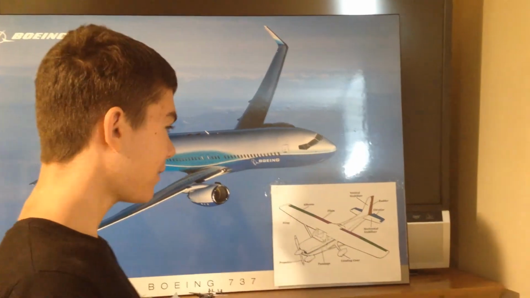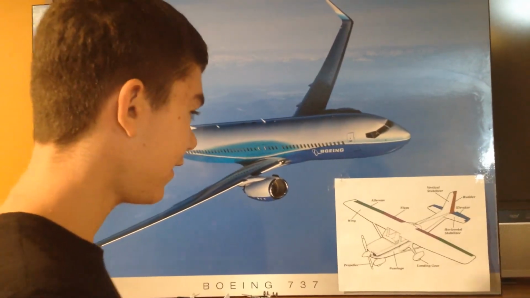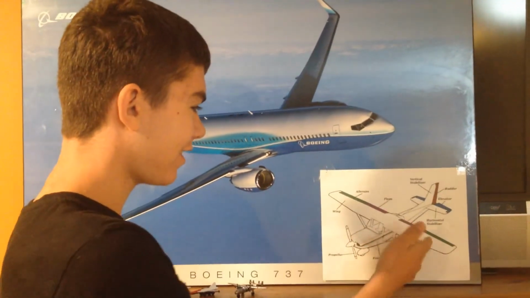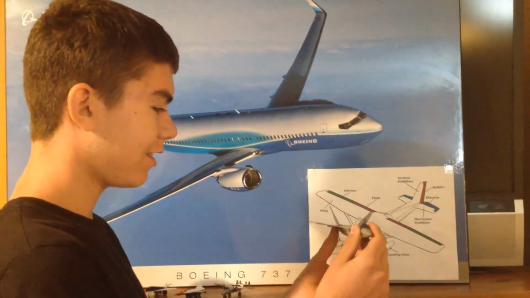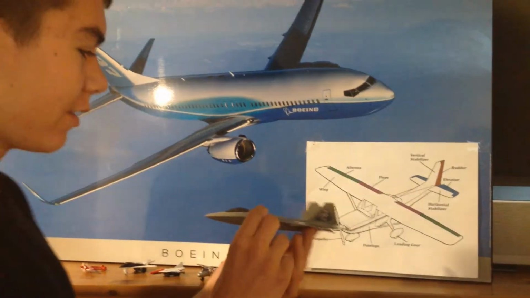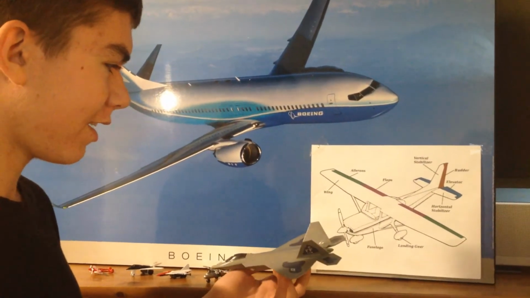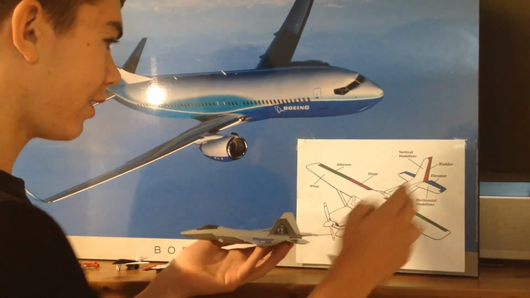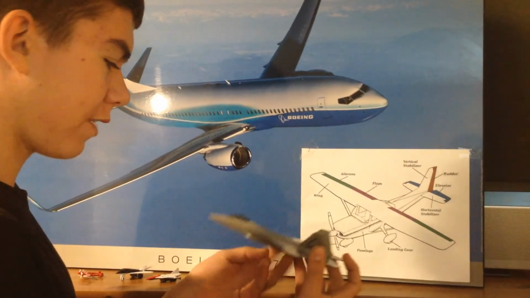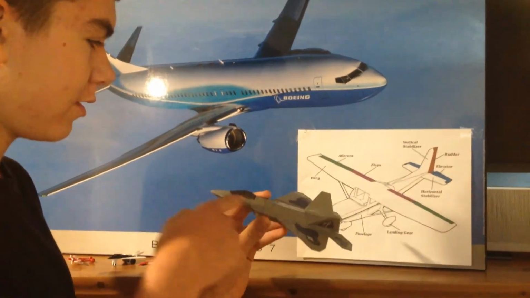There are many different types of airplanes and they are all designed for different tasks, so they might look very different from each other, just like this Cessna 172 and this Lockheed Martin F-22 Raptor. But even though they look different, they all have fundamental similarities that allow them to fly. Like here you have your empennage, you have your empennage here. You have your wings, still have your wings and your fuselage.